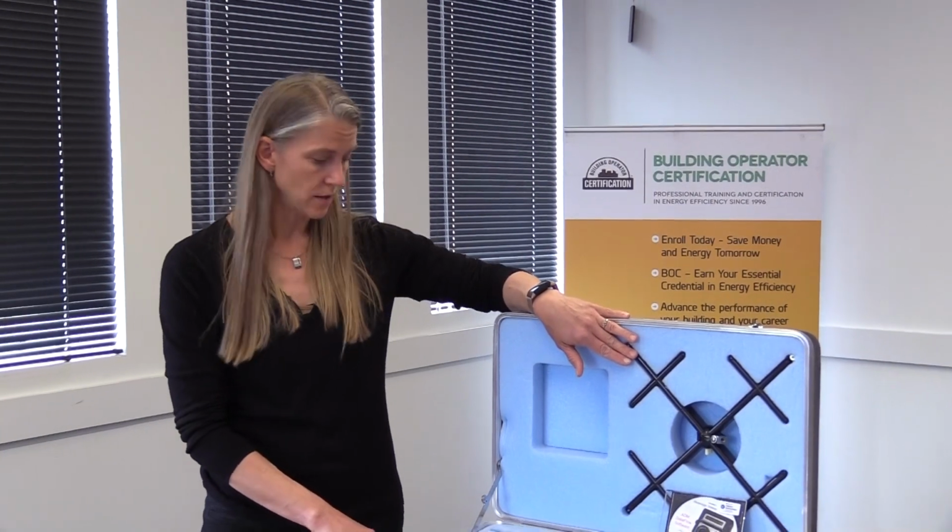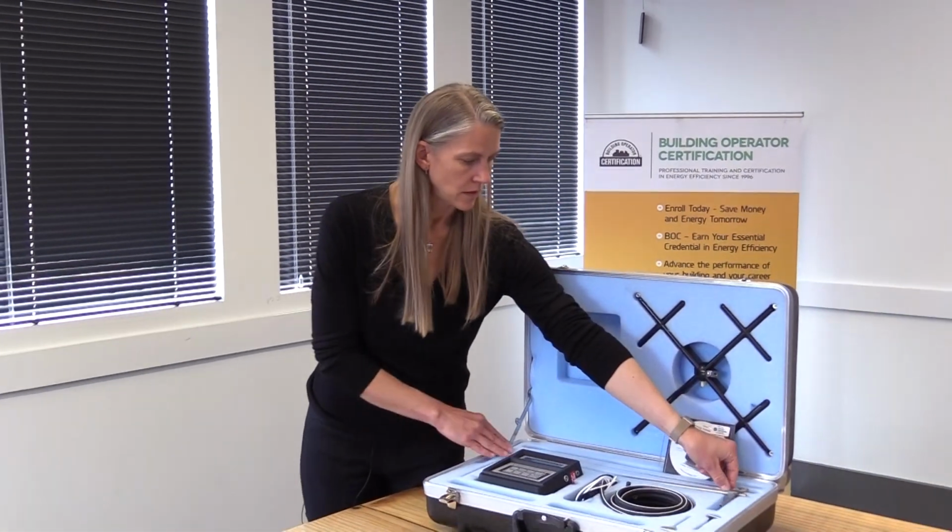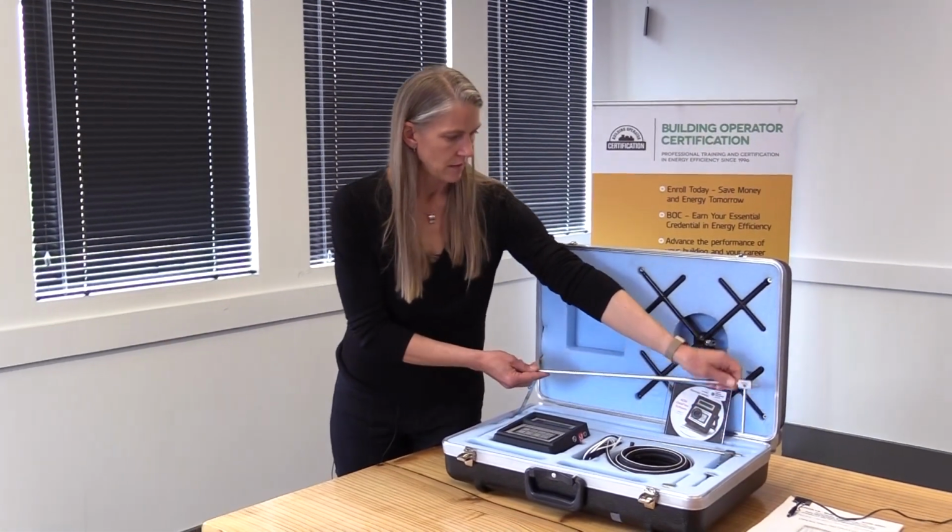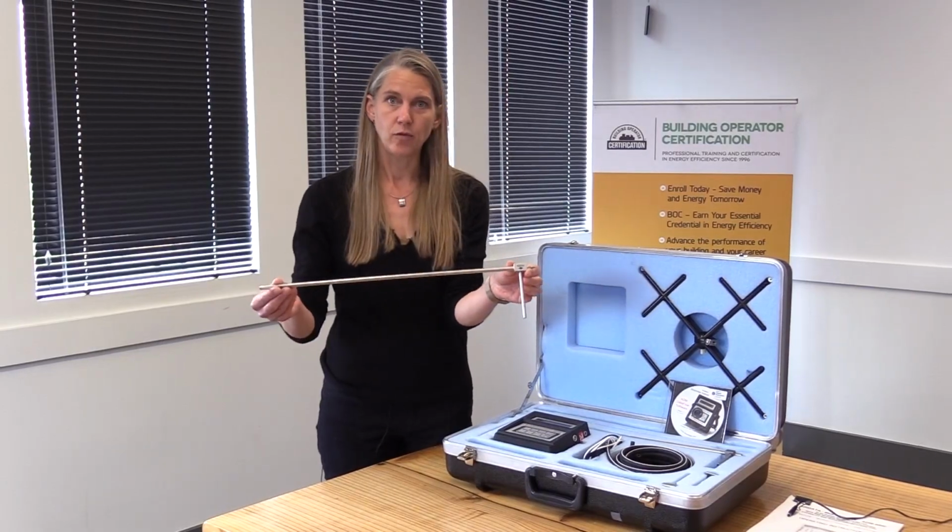Today, we'll be measuring the air velocity using our AirData Multimeter ADM-880C. This is a very versatile tool, and it comes with various probes. It comes, for example, with this grid. It has an airfoil.